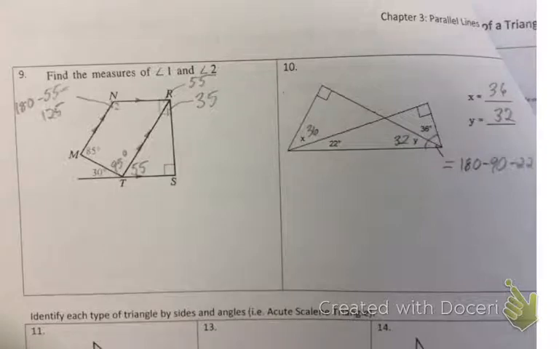So I started by looking at the parallel lines. All right, I started with this 85. And I said, since these 2 lines are parallel, this 85 and this angle here are same side interior, which means they add up to 180 degrees. So I just did 180 degrees minus 85 to get me 95.